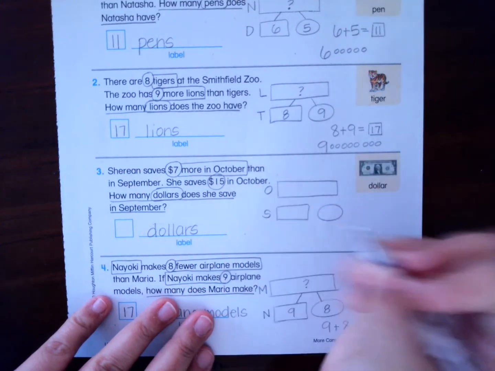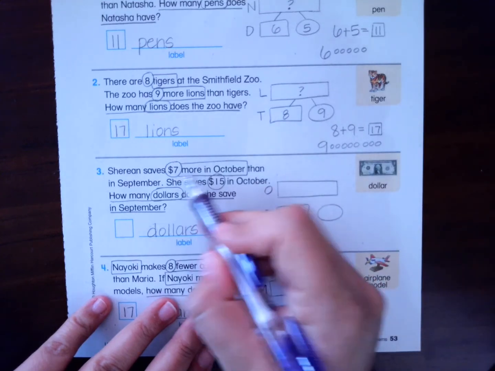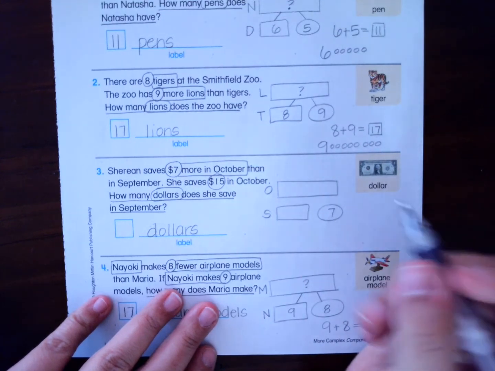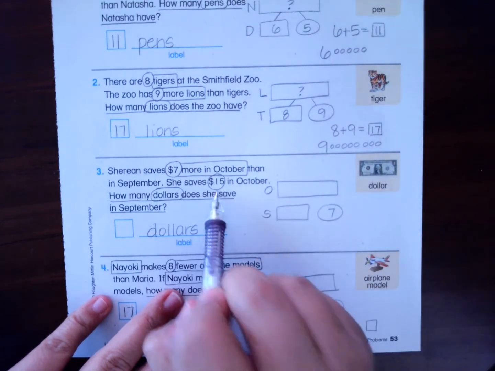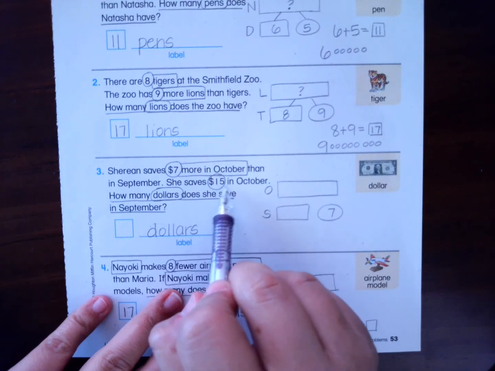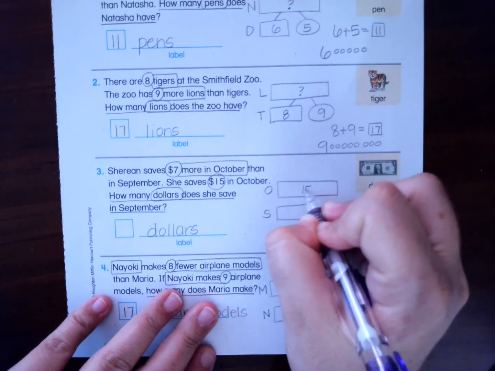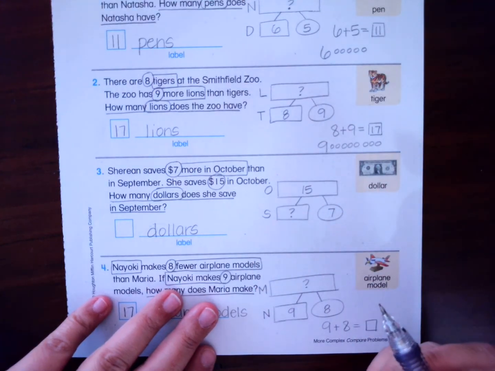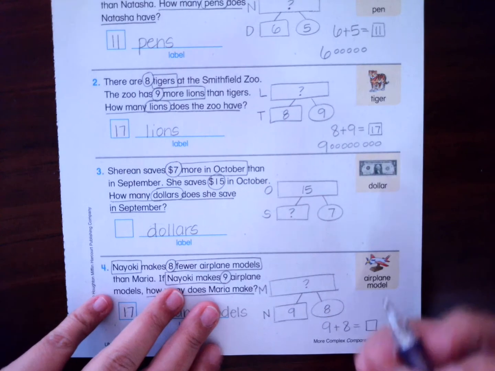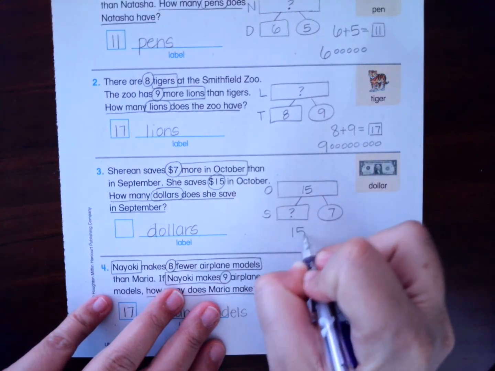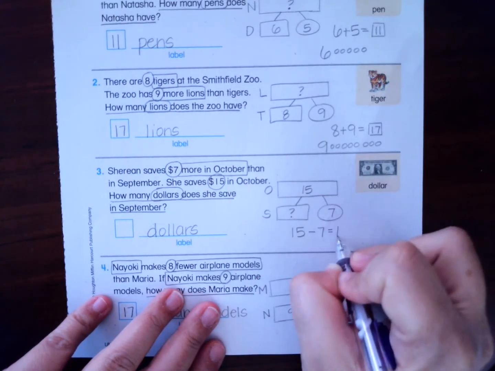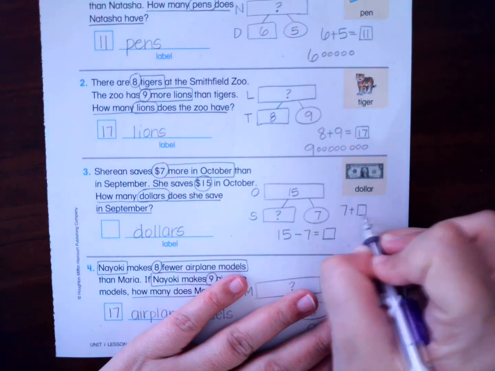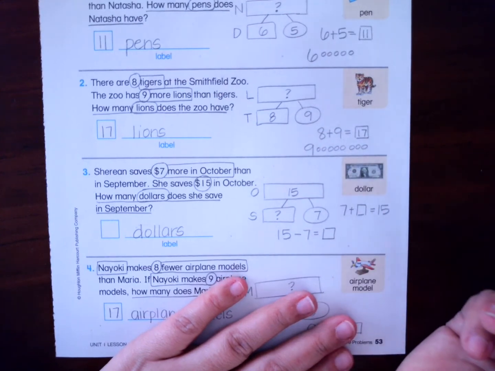So I have an O and an S. I see 7 more, so that tells me my 7 goes in my oval. And I know that the 15 belongs to October because it says 15 in October. So I'll put my 15 right here. And this time I'm missing not a total, but a partner. So when I'm missing a partner, remember I can do a subtraction problem or an adding up problem.